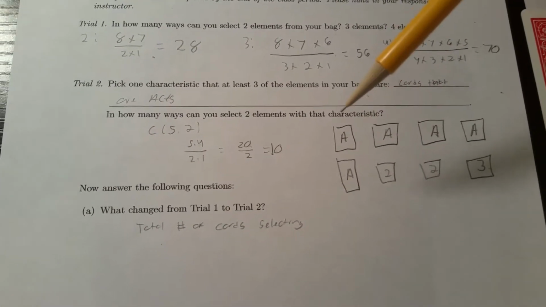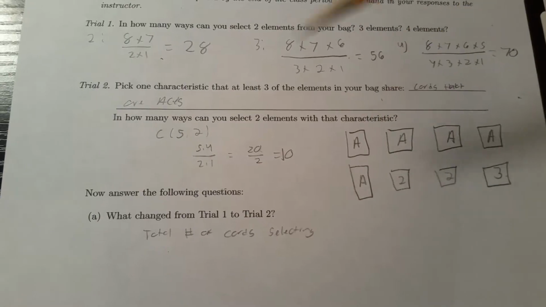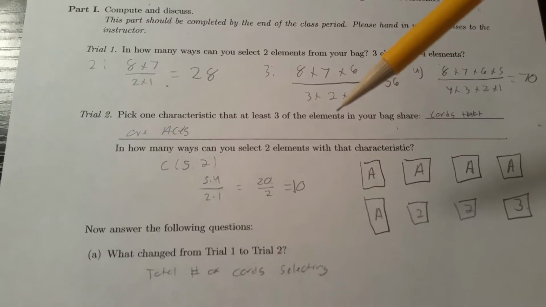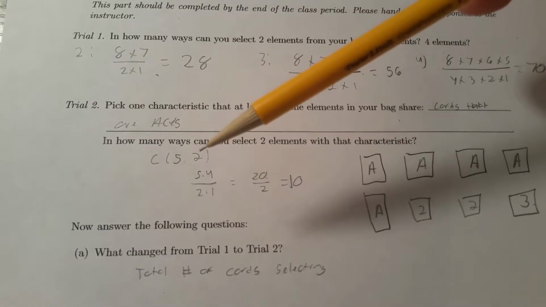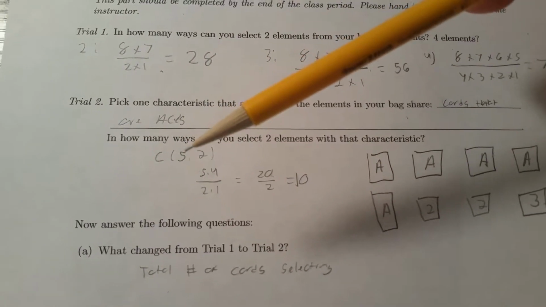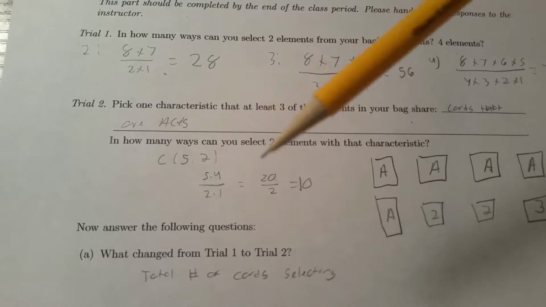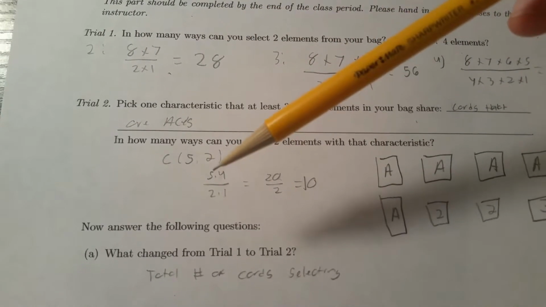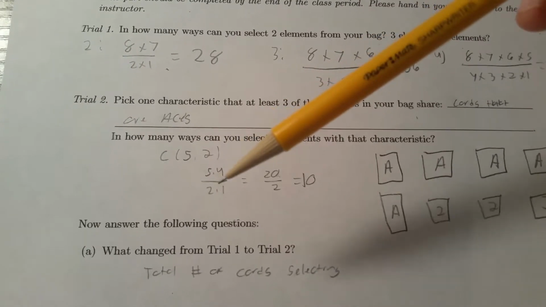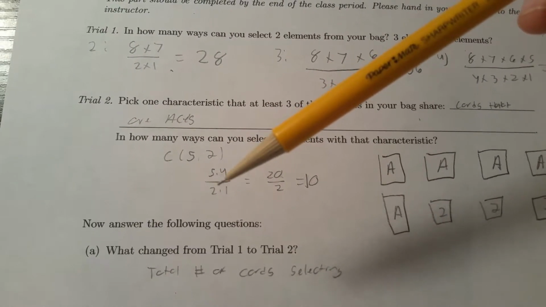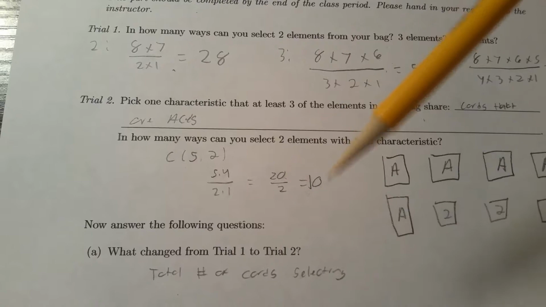we had 8 cards and 5 of them were aces. So we decided to choose aces as our element. So we have C5, 2, which is just like above. You only have 5 to choose from. So you have 5 times 4, and you're only choosing 2. So you have 2 times 1. That gives you 20 over 2, which is 10.